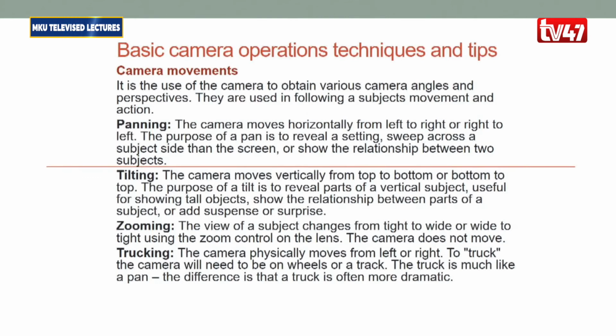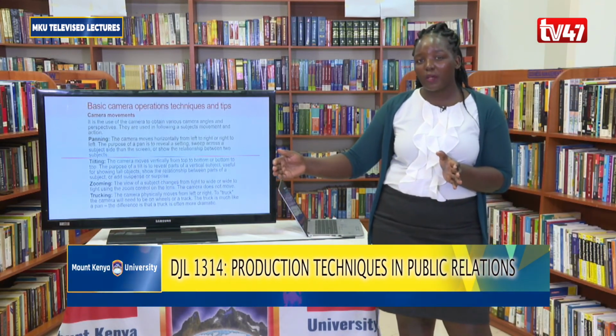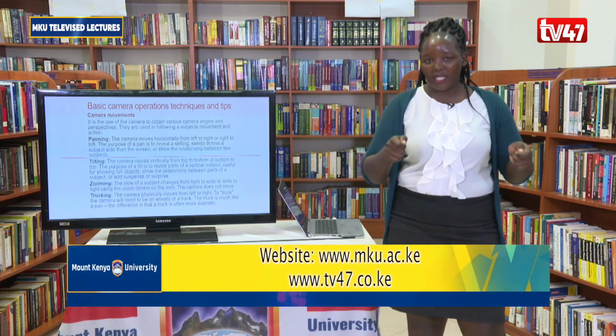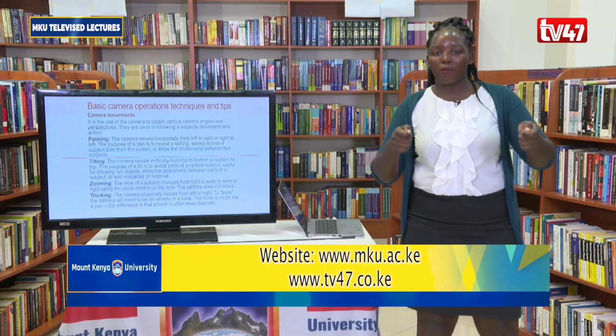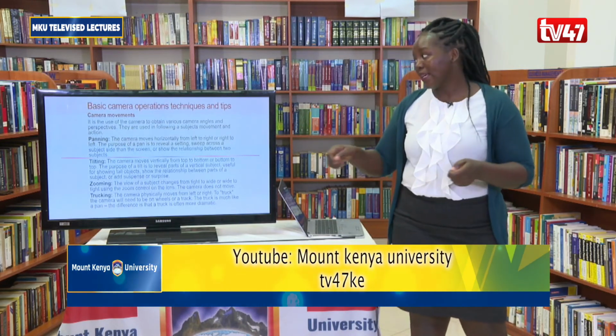For example, if you have two subjects in your production, and maybe you're using one camera, you need to move the camera from subject A to subject B. That particular movement from left to right, or from right to left, we call panning.